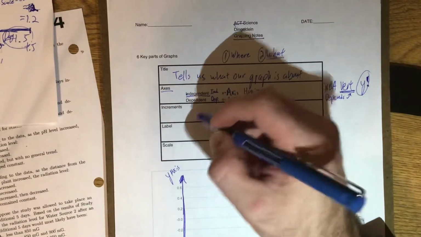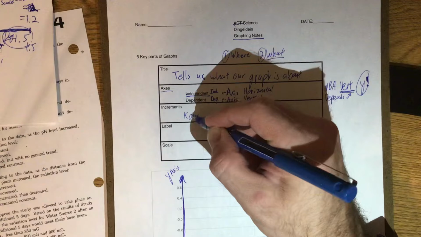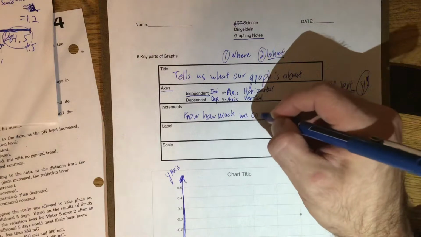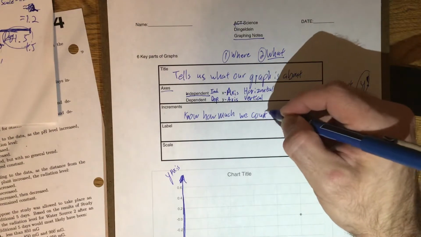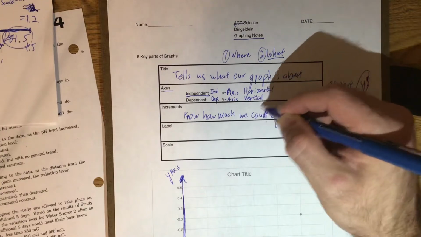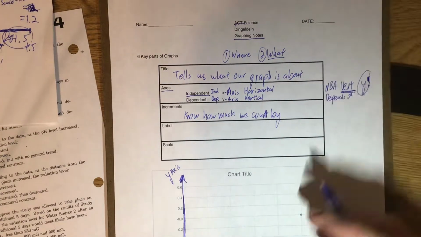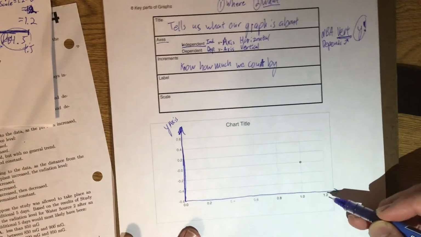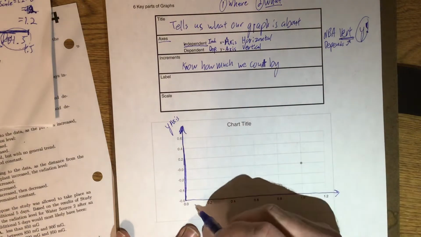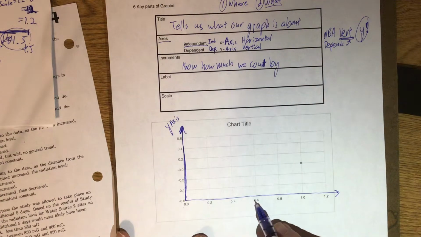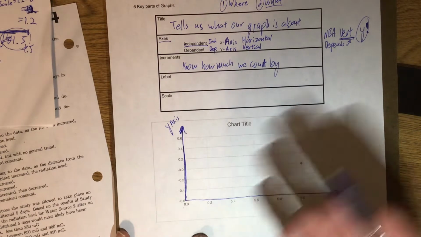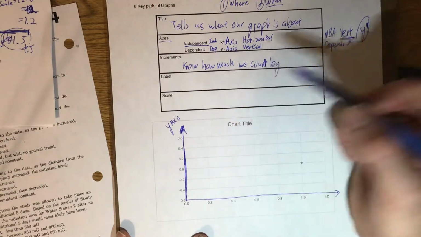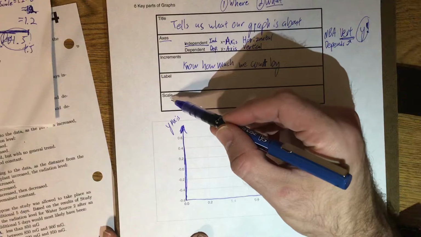So increments. This is so that you can know how much we count by. Okay, so when we count, we've got increments here on this chart. Okay, so we're counting by 0.2 for this one. Okay, we count by ones, but that's too simple. We also have it for the y-axis. All right, and the increment and the scale go together.